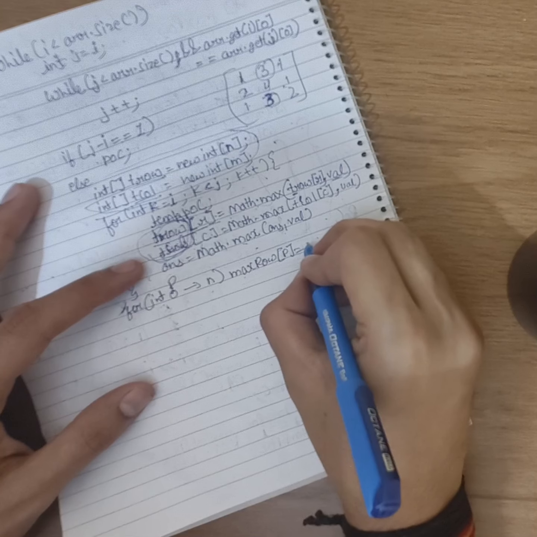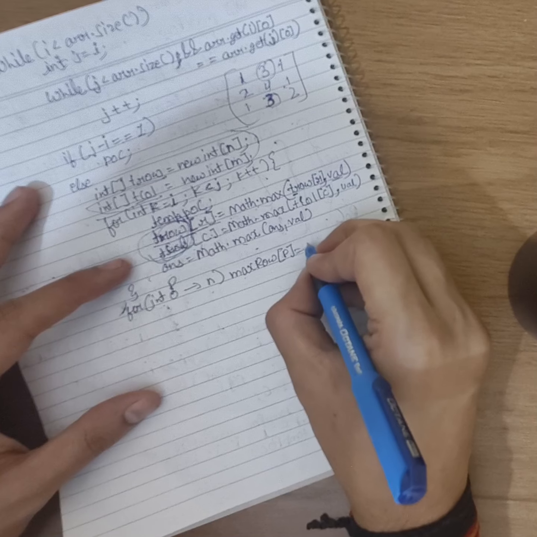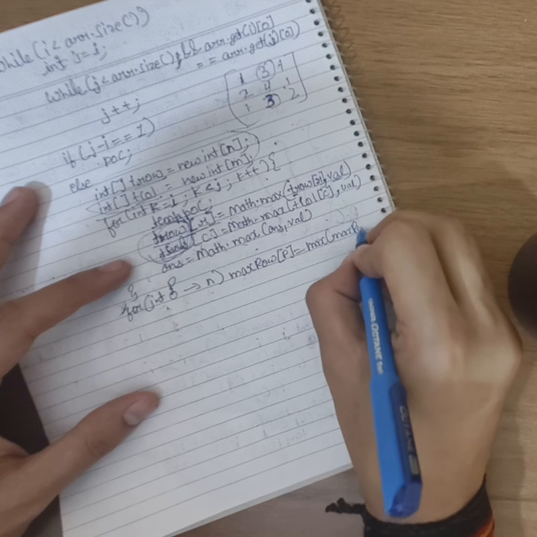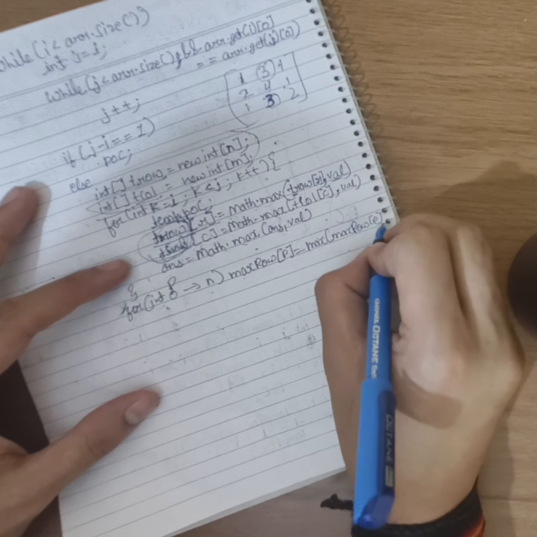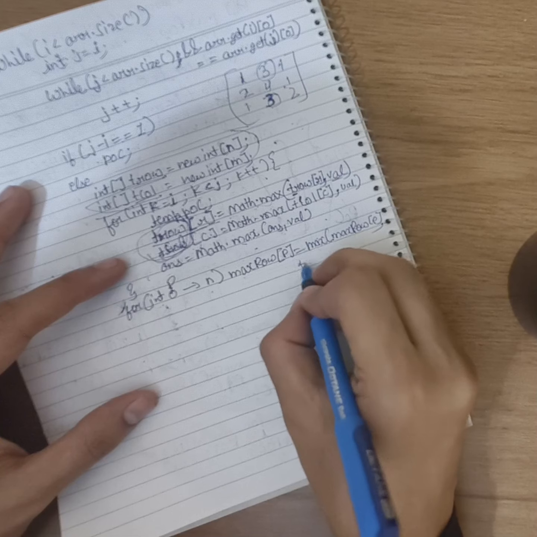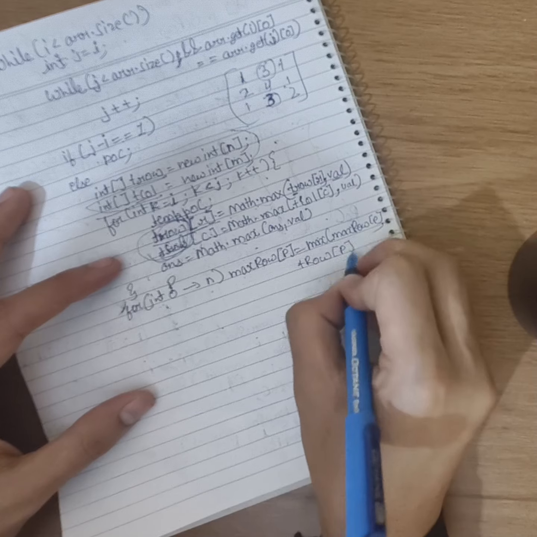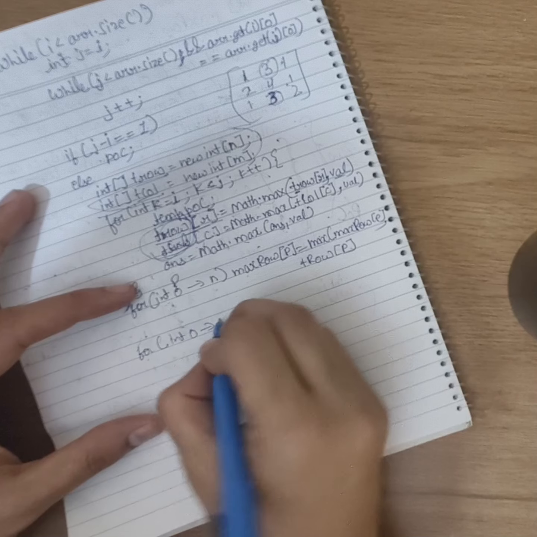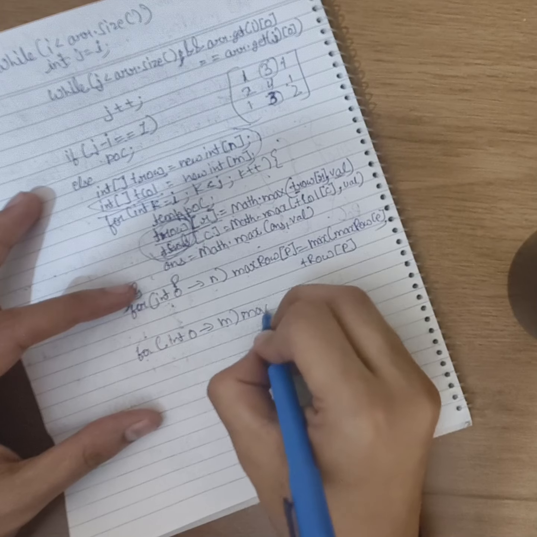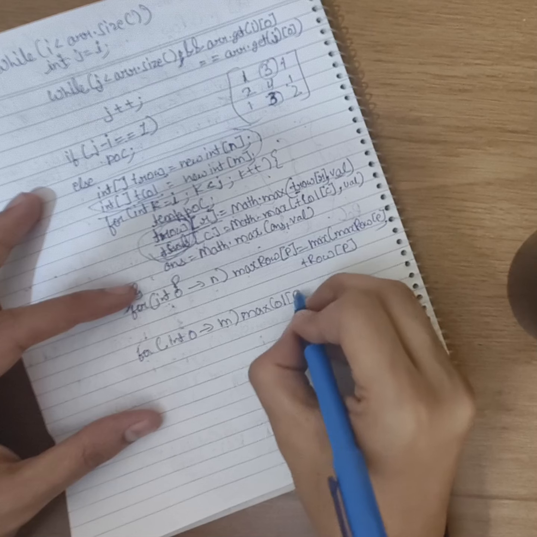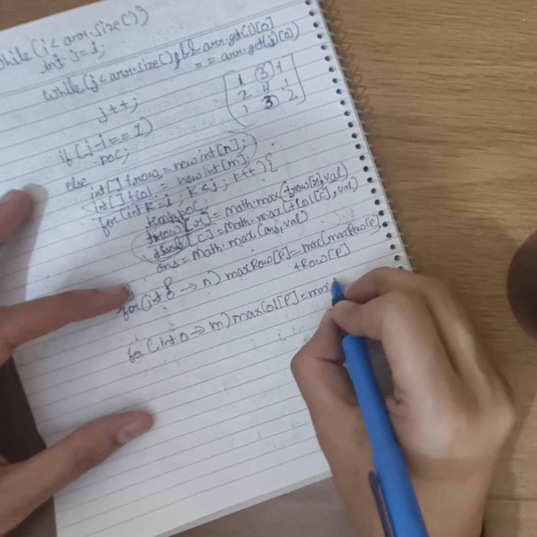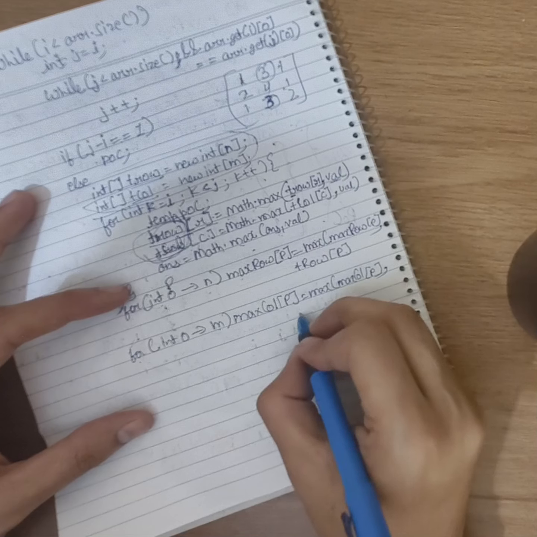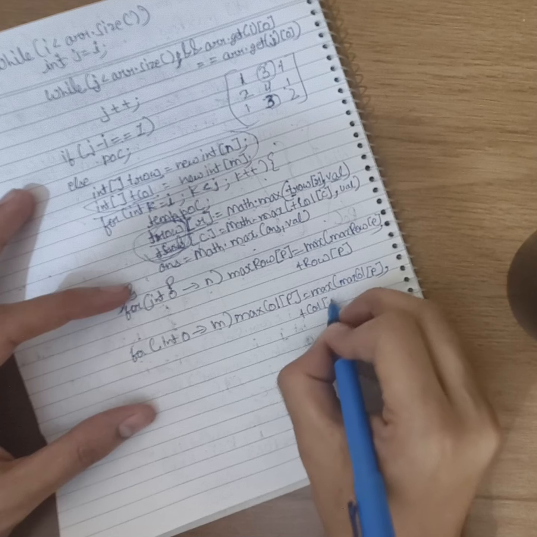Max row p is equal to max of max row p comma t row p. Same goes for column, from 0 to m. Max column p is equal to max of max column p comma t column p.